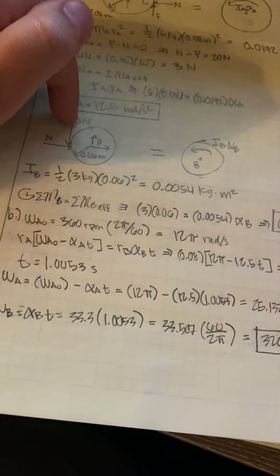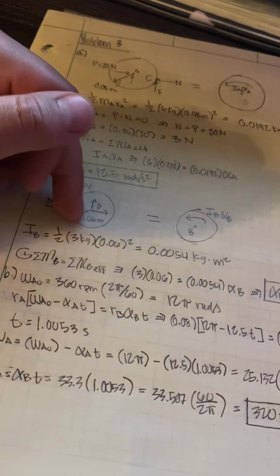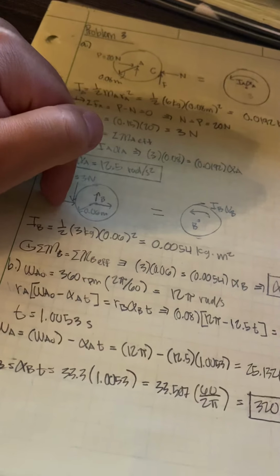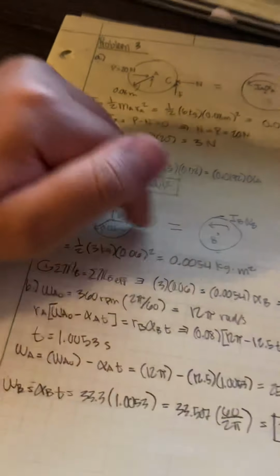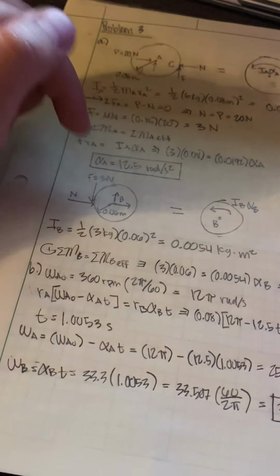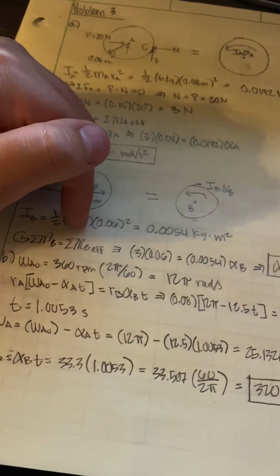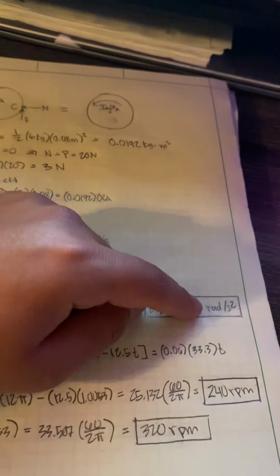Now for this other one, we use disc B, and again it's similar to up here. The only difference is there's a different radius, and the only force acting on it is the normal force and the force at point B. Again, we get the moment of inertia and the sum of forces at point B, and this will help us get the angular acceleration of disc B, which is 33.3 radians per second squared.